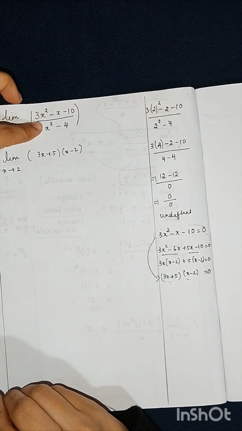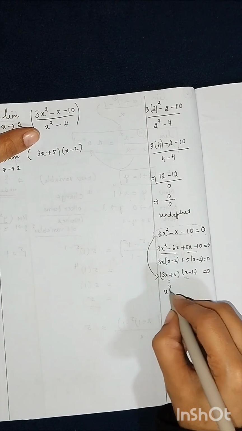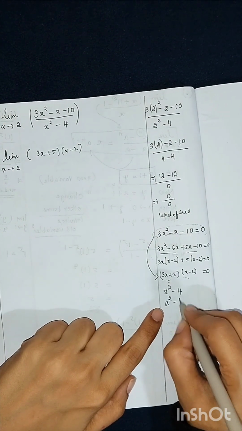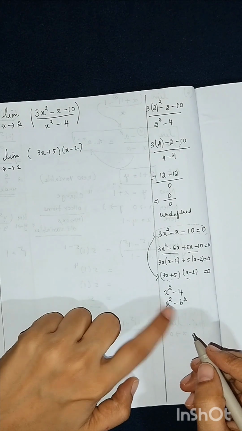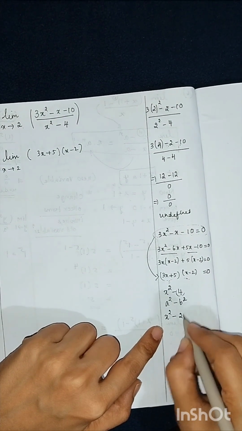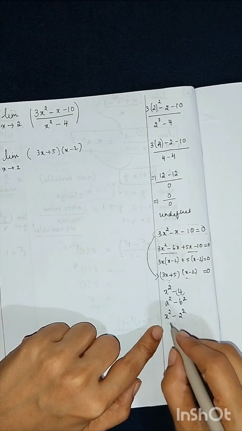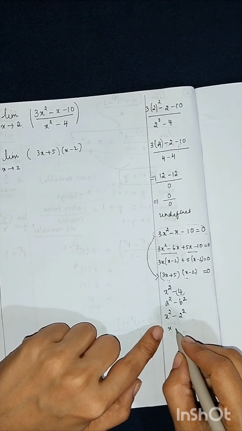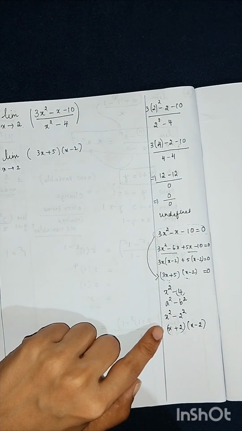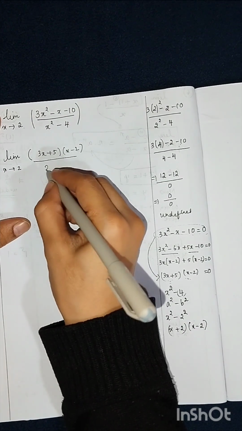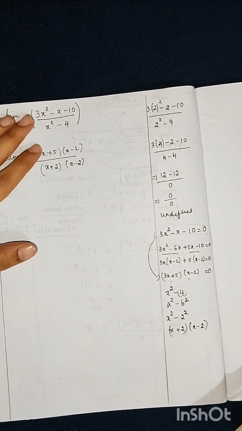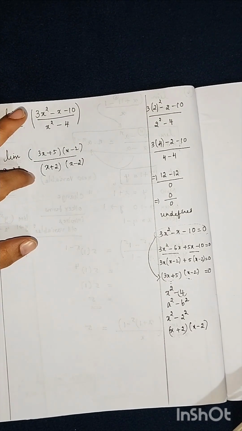Now here also there is a quadratic. We can factorize this, x square minus 4. So this is very similar to a square minus b square. Correct? A square minus b square, because we can write this as 2 square. So x square minus 2 square. And a square minus b square is a plus b times a minus b. So x plus 2 times x minus 2. Okay, so here in the denominator we can write x plus 2 times x minus 2. So whenever you have a quadratic, you think of factorizing it.